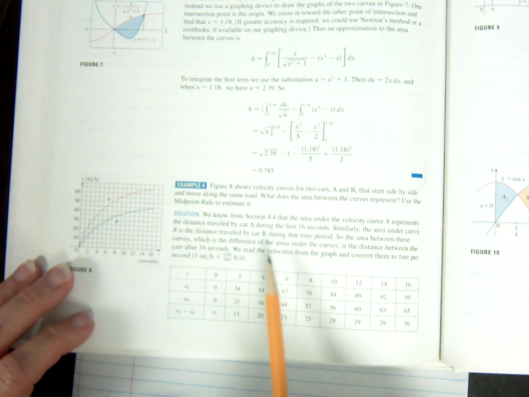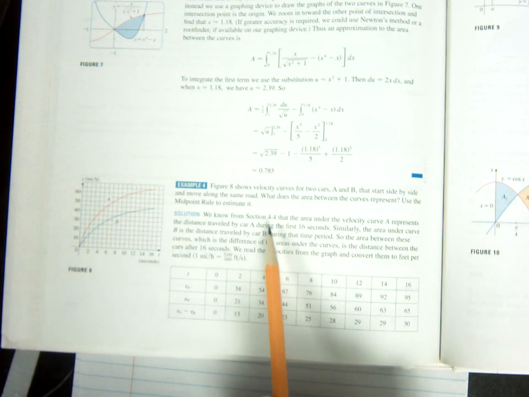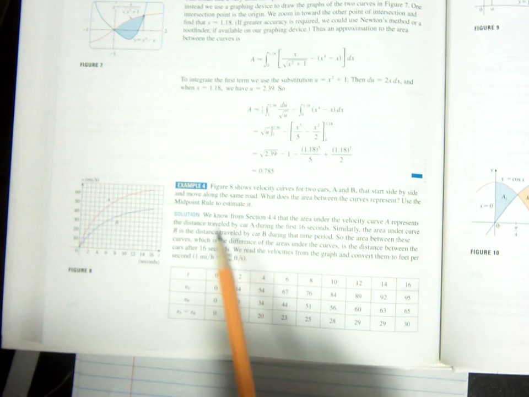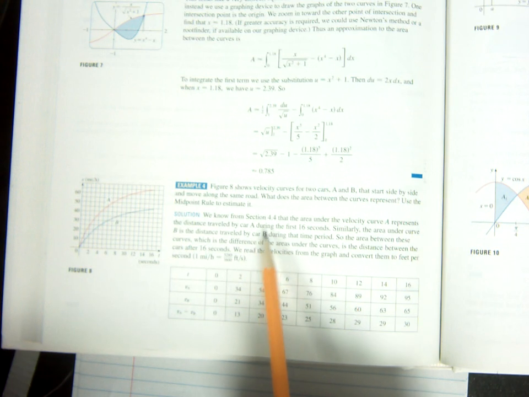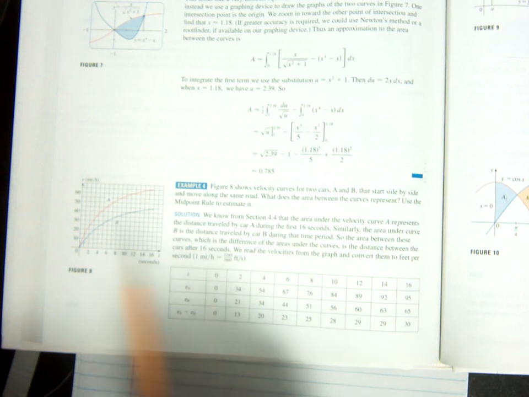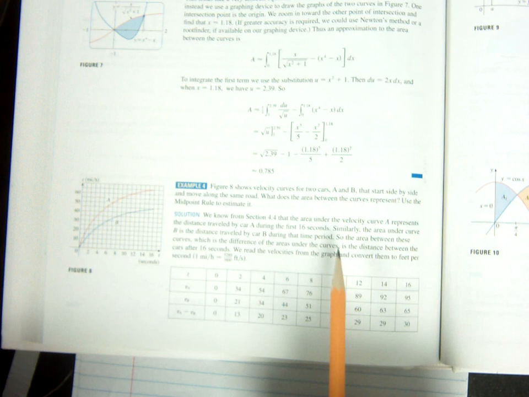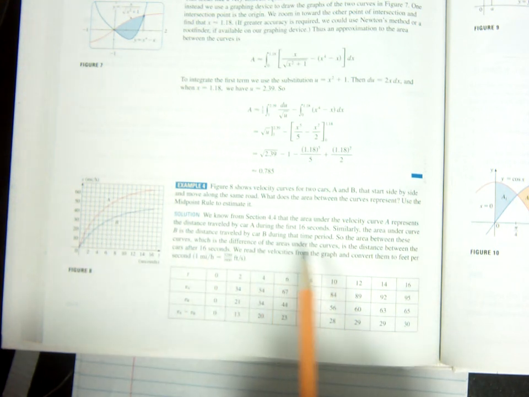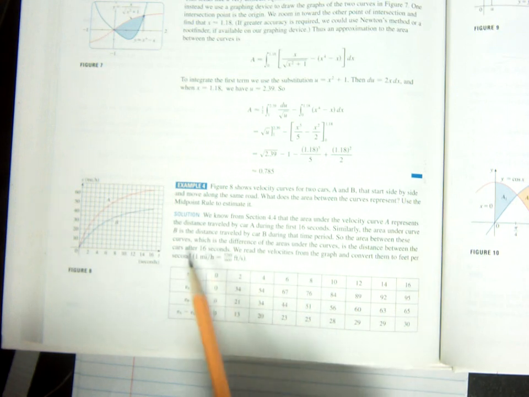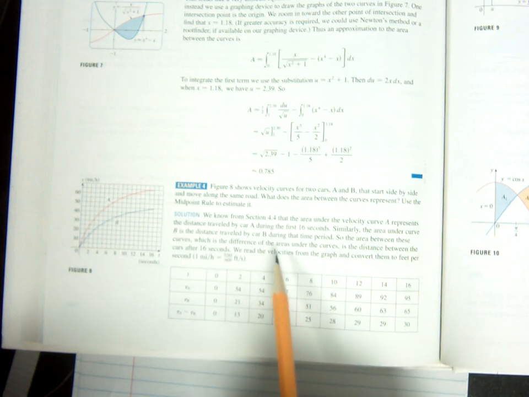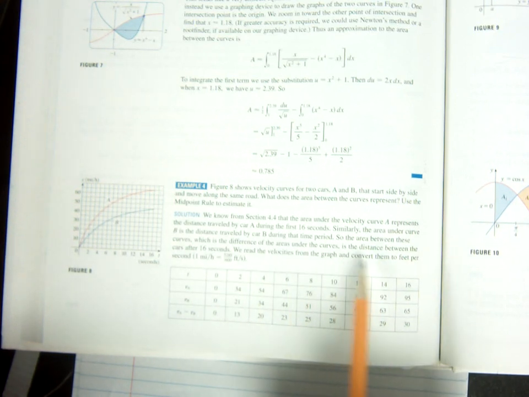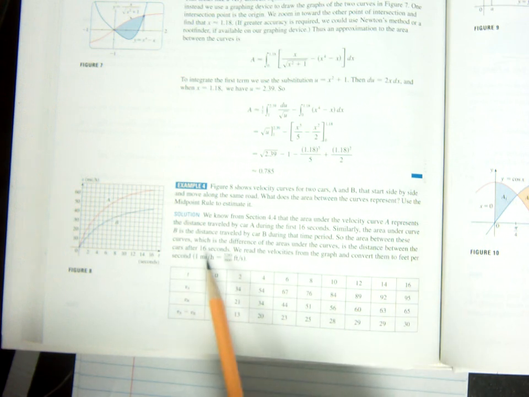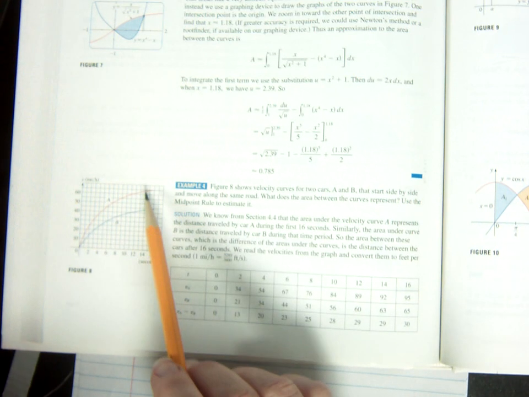So we know that the area under the velocity curve A is the distance traveled by car A during the first 16 seconds, so from 0 to 16 seconds. Similarly, B from 0 to 16 seconds, in that time period. So the area in between the curves, which is the difference of the areas under the curves, is the distance between the cars after 16 seconds. So after they're driving, this is how far they are apart. Okay?